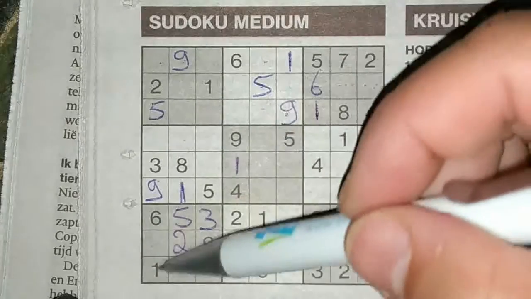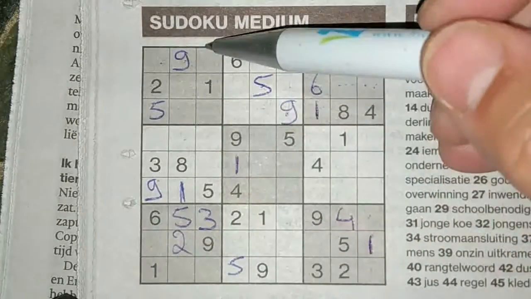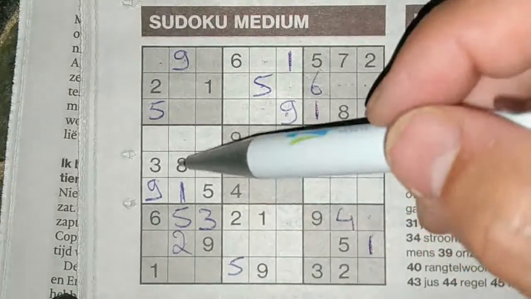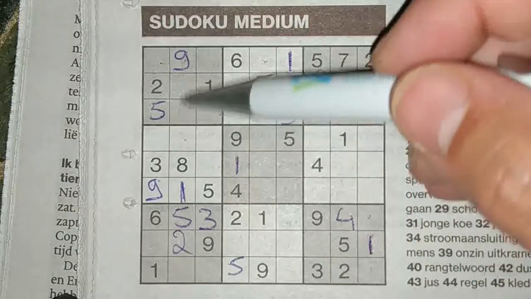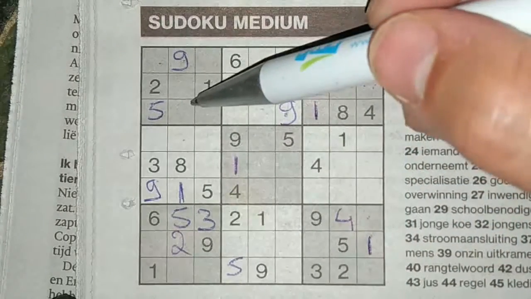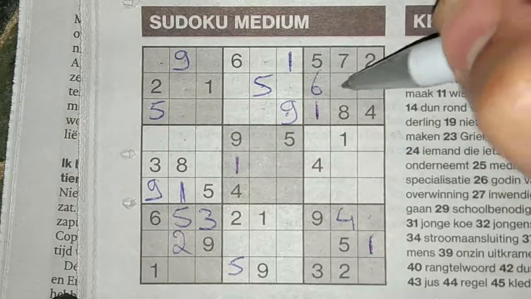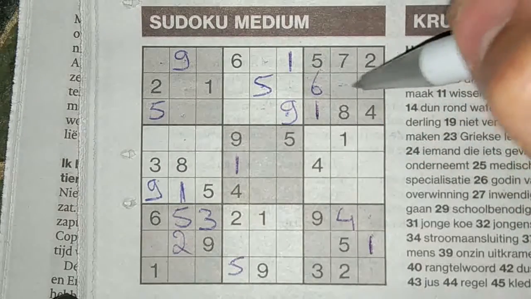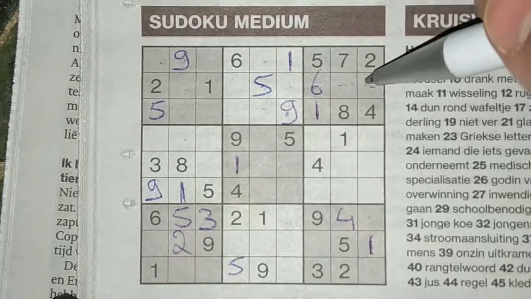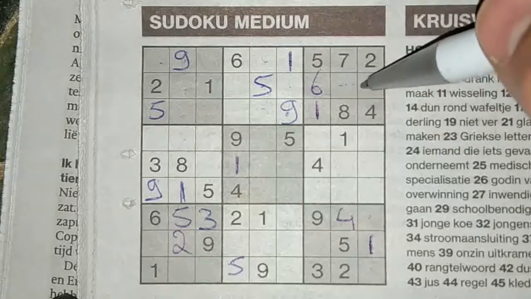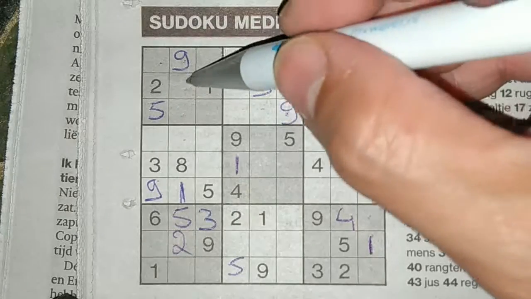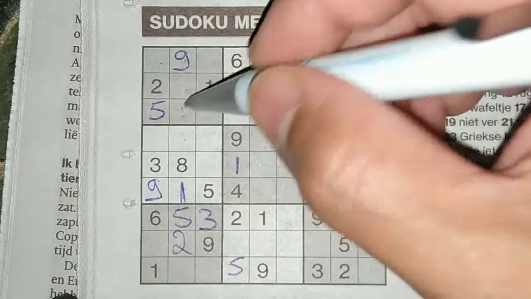3 in the first column, 3 in the third column. So in the second column, the only 2 places for a 3 will be here or there. These 2 boxes were 9 and 3, that means no 3 here, 3 must be there.